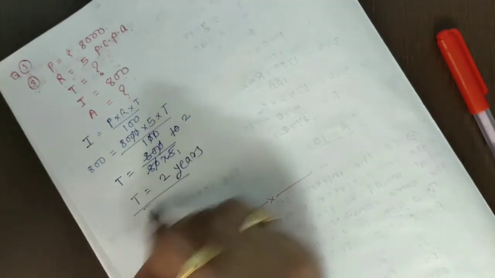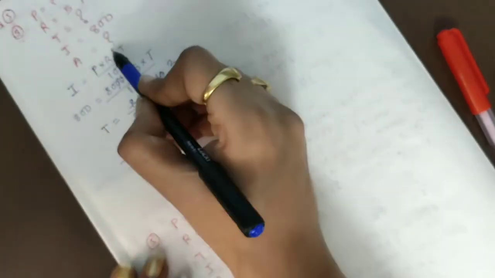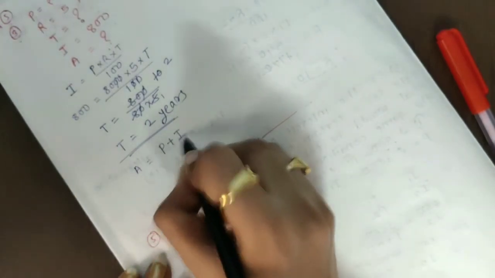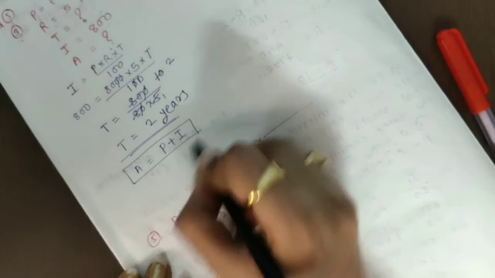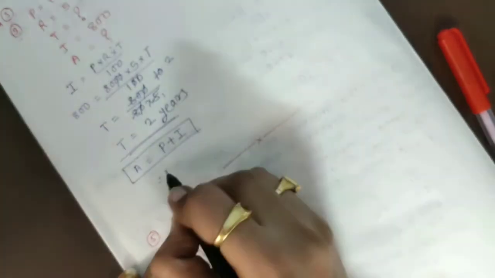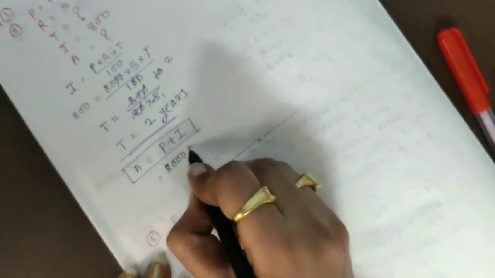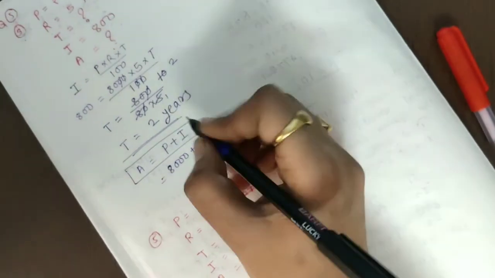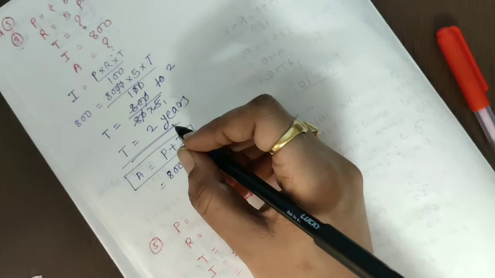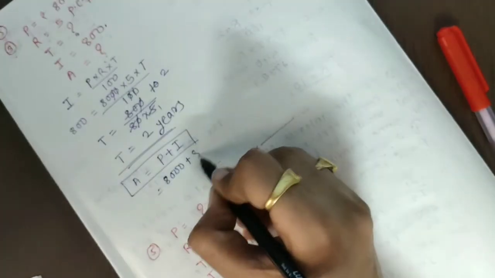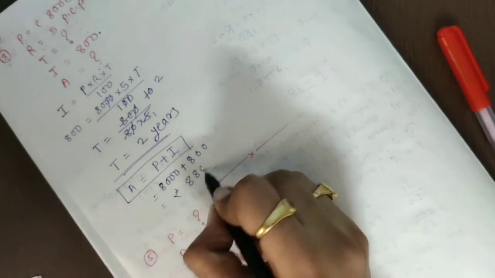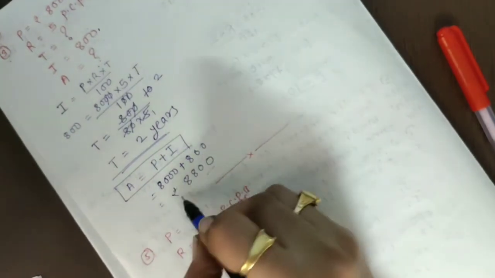Okay, then you have to find out again amount. So here write down A equal to P plus I. This is your formula. Now P how much? 8000. So 8000 plus interest how much? 800. Where is that 800? This interest 800 is given over here, means rupees 8800. That is your amount. This is your final answer.